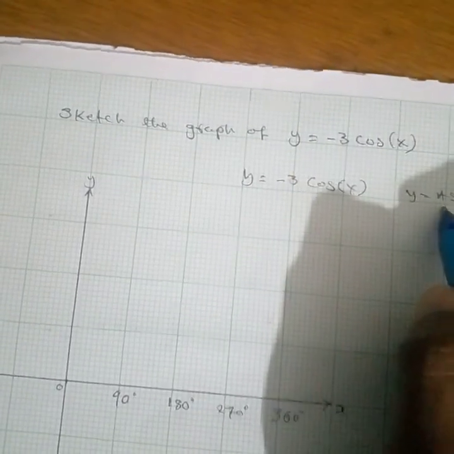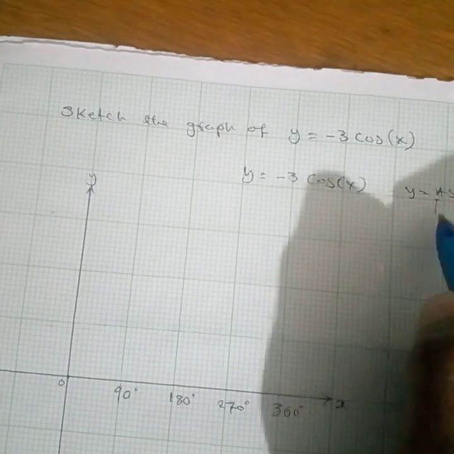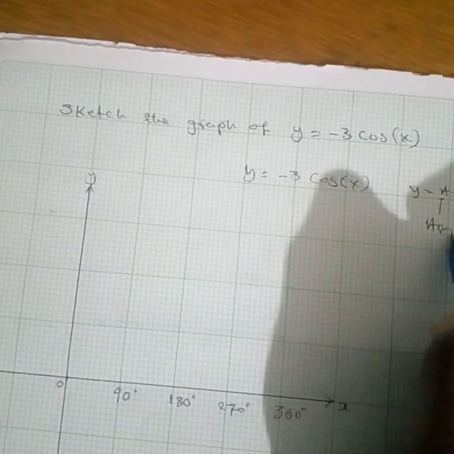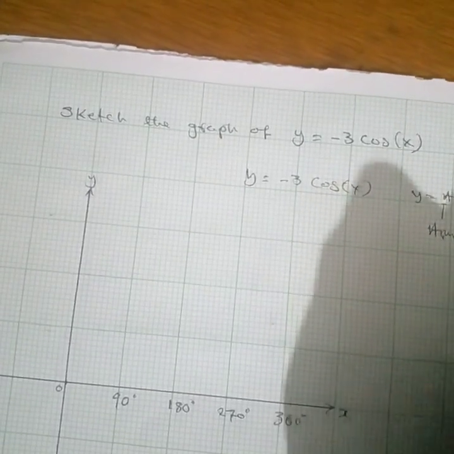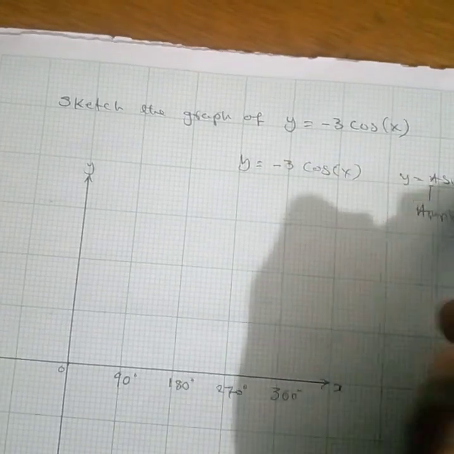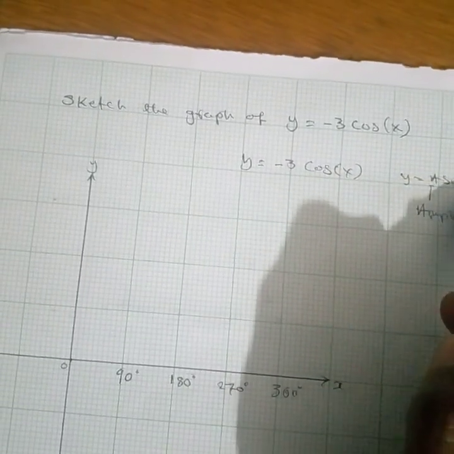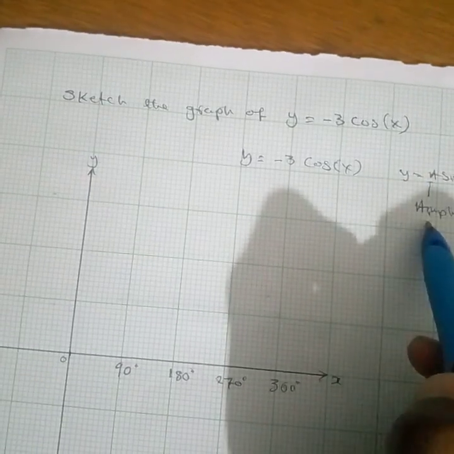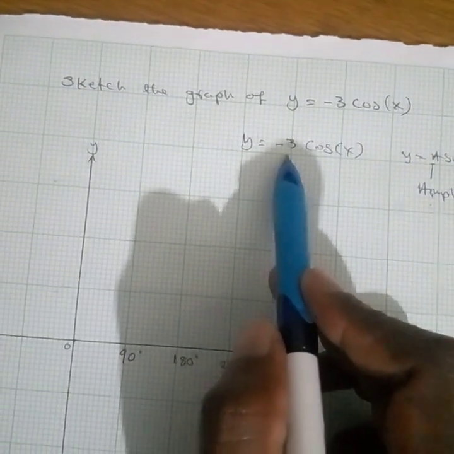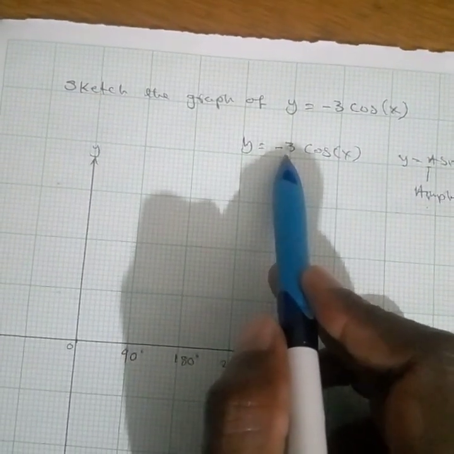So in this scenario, A simply stands for amplitude. In any question of this manner, just know that the coefficient of sine x is simply the amplitude.